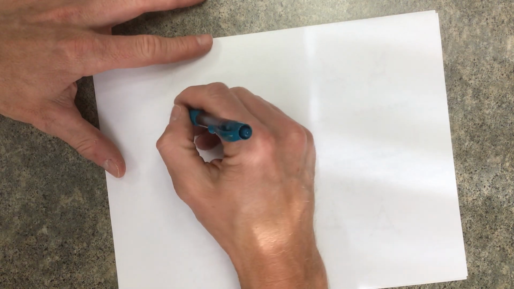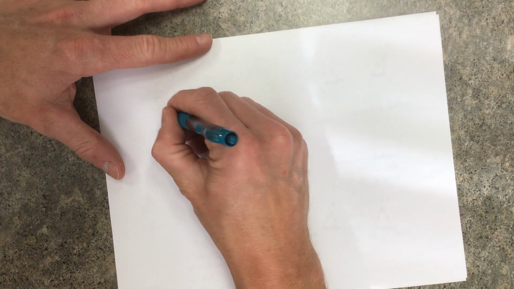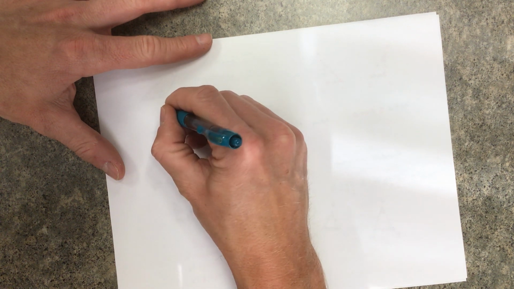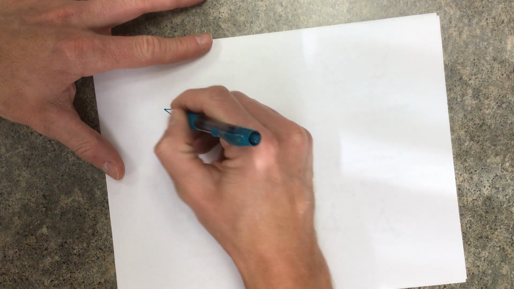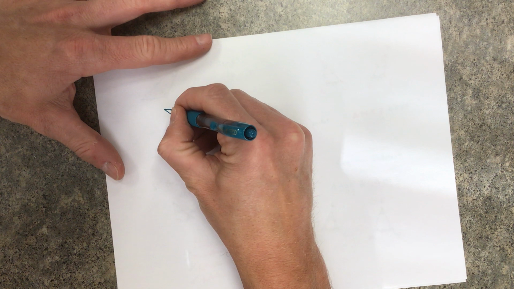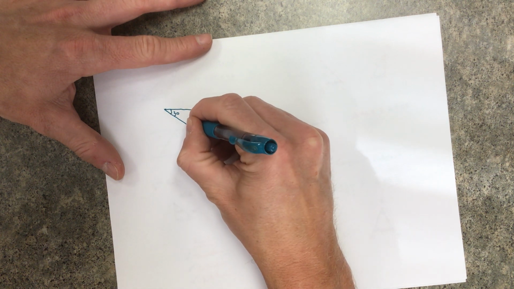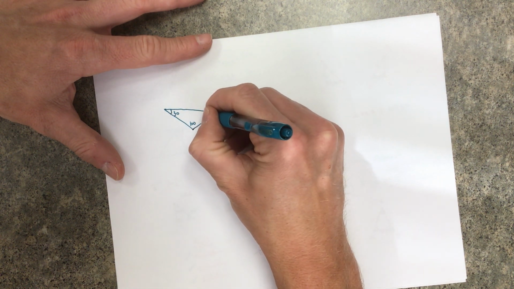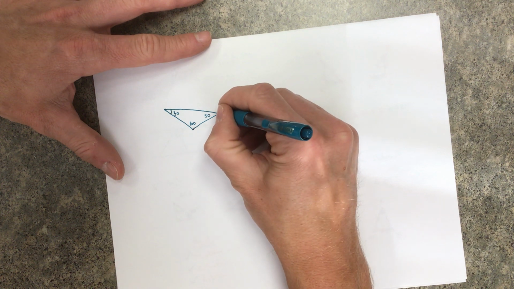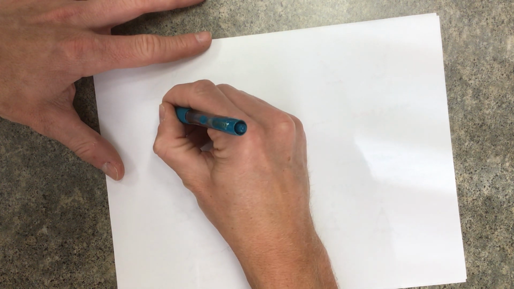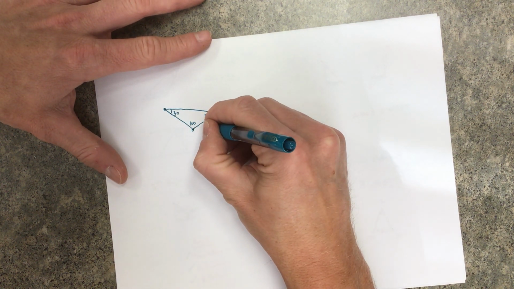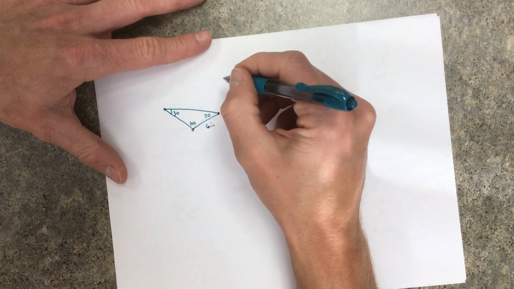So if I drew a triangle like this, and this was 30 degrees, 100 degrees, and 50 degrees, and this was 6 inches. I'm making this up.